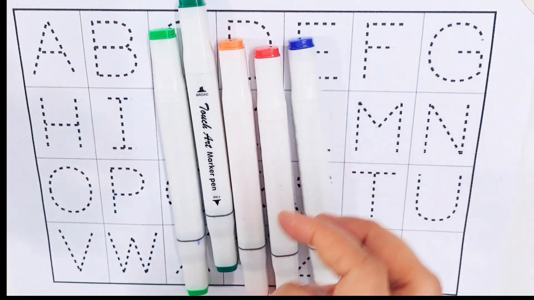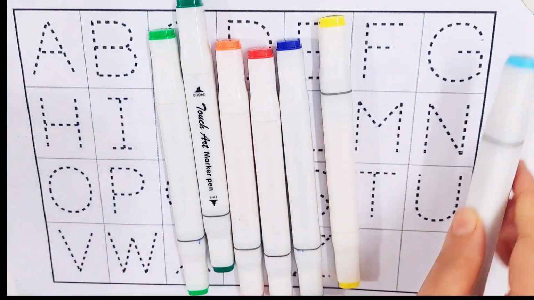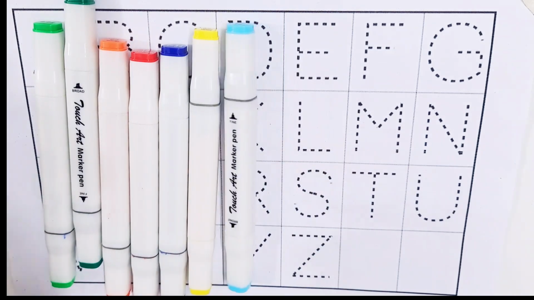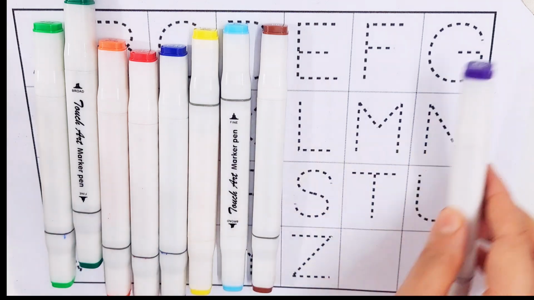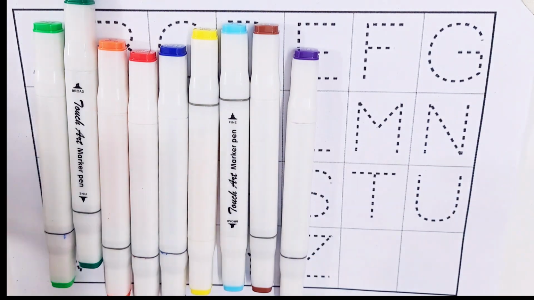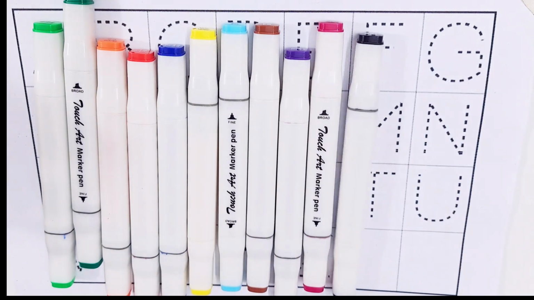Dark blue color, yellow color, sky blue color, brown color, violet color, purple color, black color.